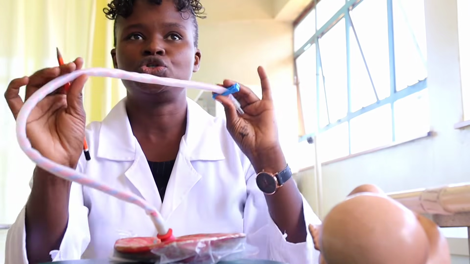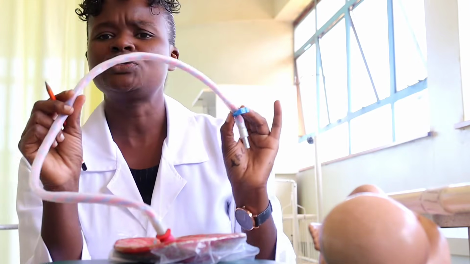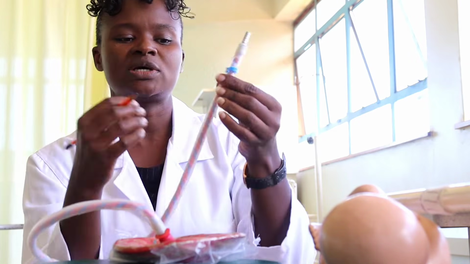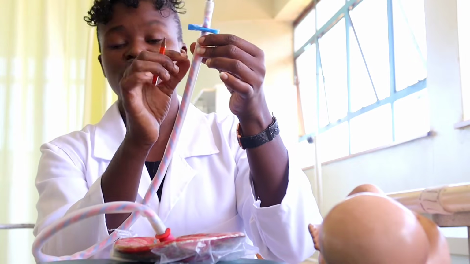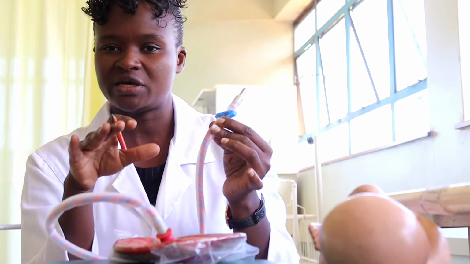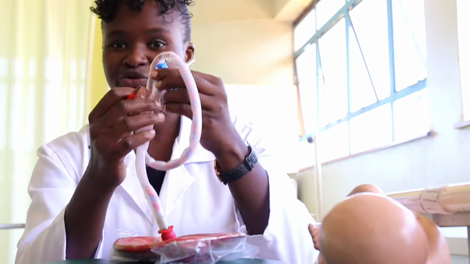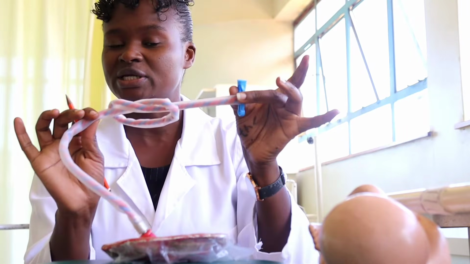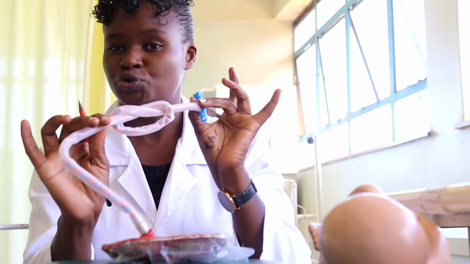Then we continue on to talk about the nodes. On the cord, we also assess the nodes, and we have categories of nodes. We have true nodes, and we also have false nodes. The false nodes look like swellings that form around the umbilical cord, but they don't have any harm, as opposed to the true nodes, which actually form in the real sense. All of us know how to tie our shoes, so it forms like a true knot.